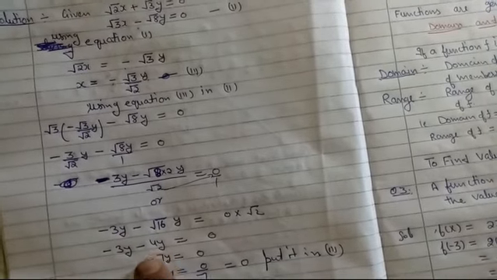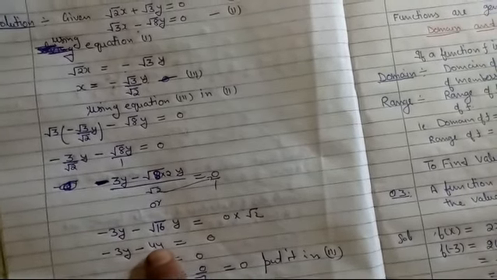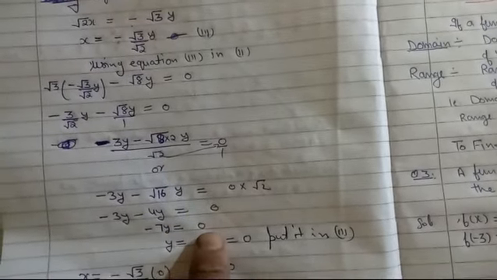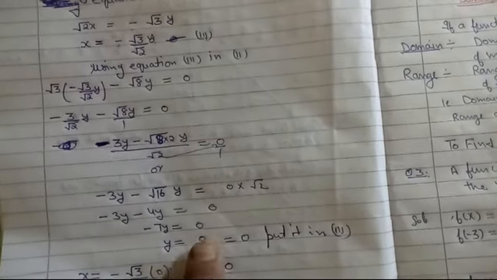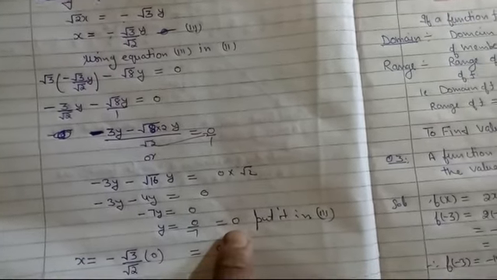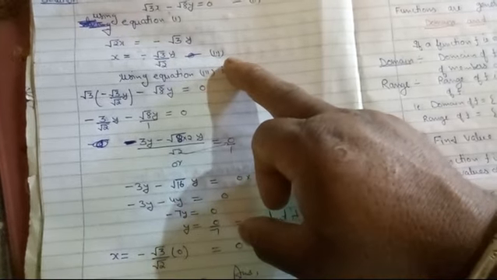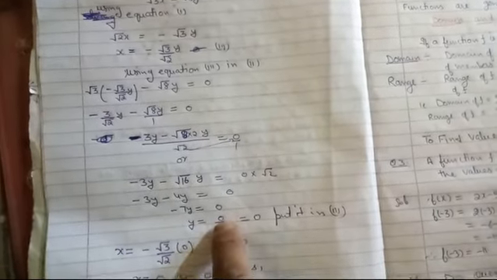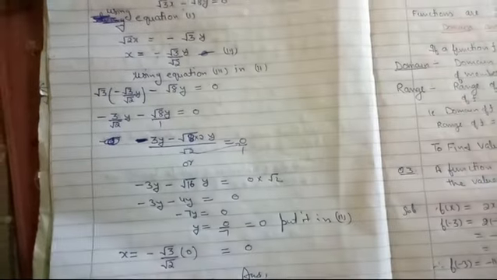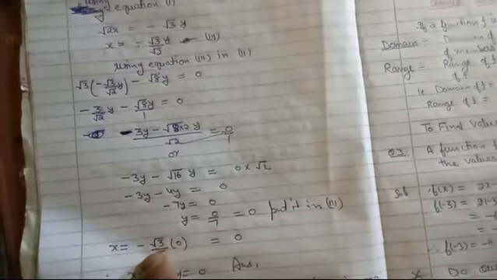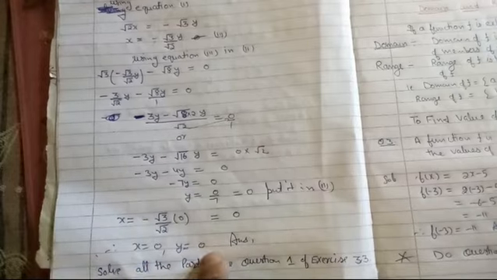And in minus 3y minus 4y, both the terms are negative. We have to add them but the sign remains negative. So it becomes minus 7y is equal to 0. Then the value of y is 0 upon minus 7, and that is equal to 0. Now this value of y we have to put again in the expression for x, because we need the value of x and y. The value of y we got here, so to get the value of x we have to put it here. So here x is minus root 3 upon root 2 into 0, and when 0 is multiplied with something, that becomes 0, so the value of x is also 0. So therefore the value of x is 0 and y is 0.